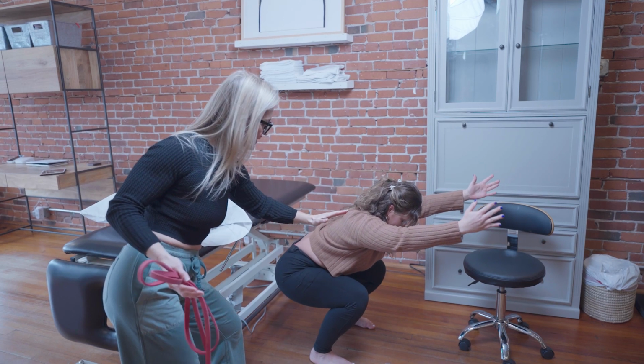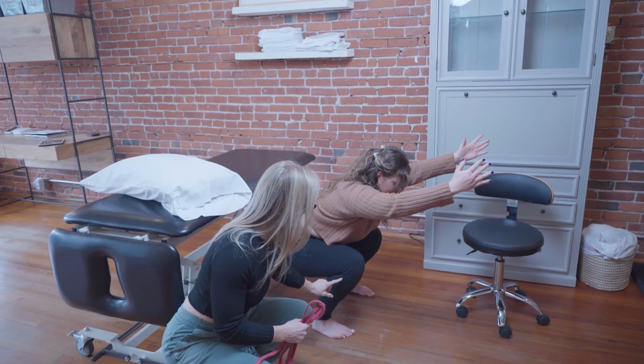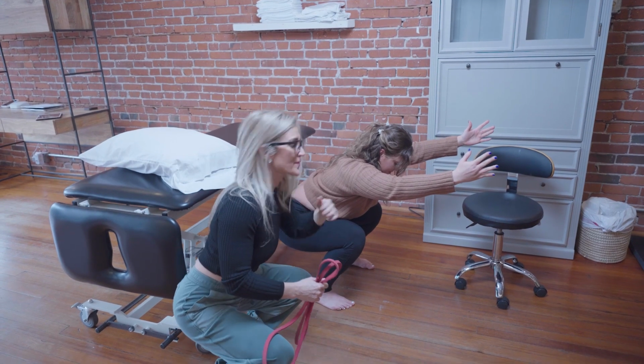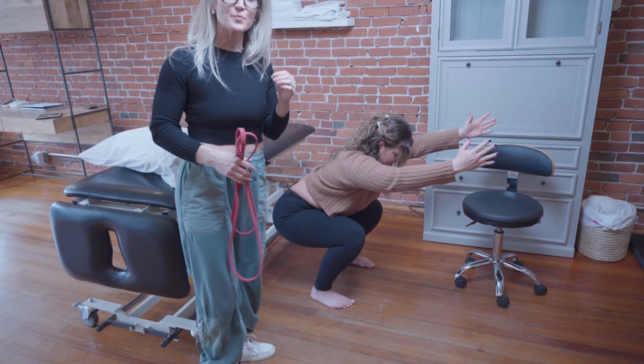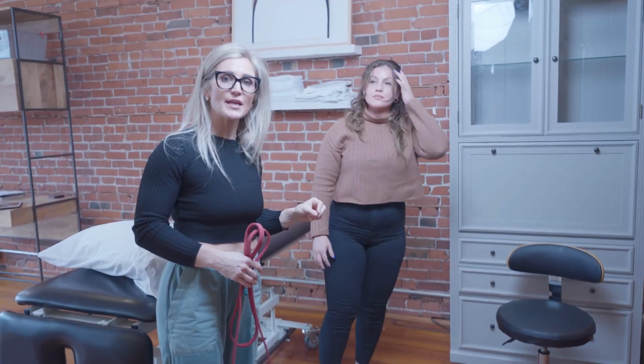This is an SFMA test that I learned originally, and we're looking for the tibia and the trunk angle to be the same. And you see she loses that. So there's a potential that there may be a posterior chain deficit here.